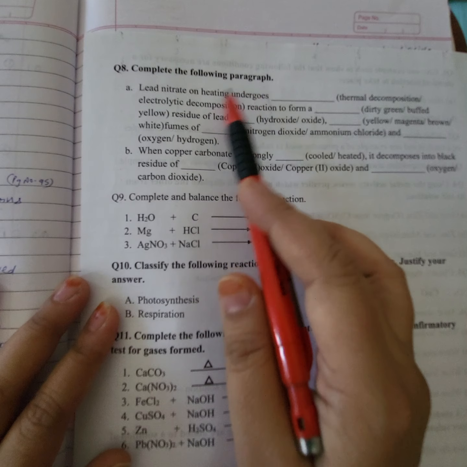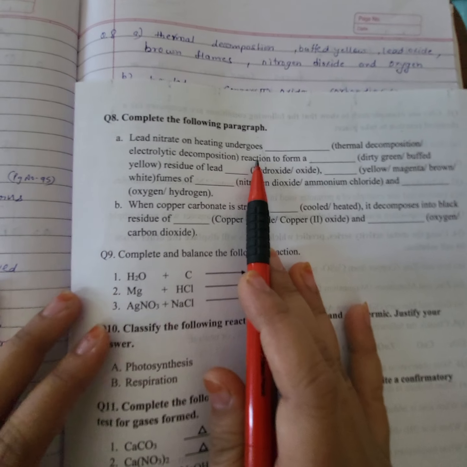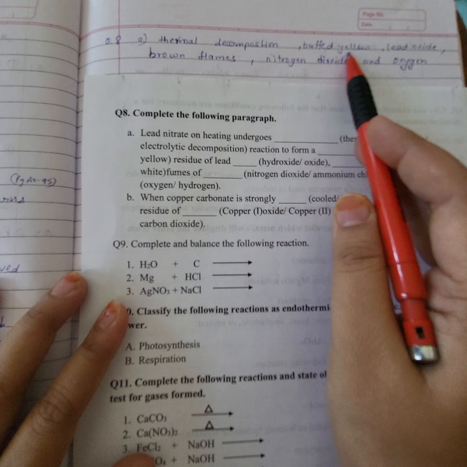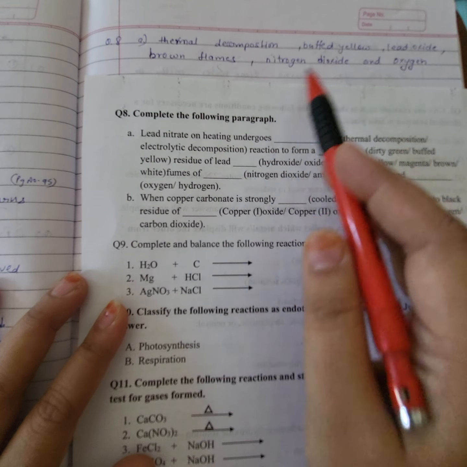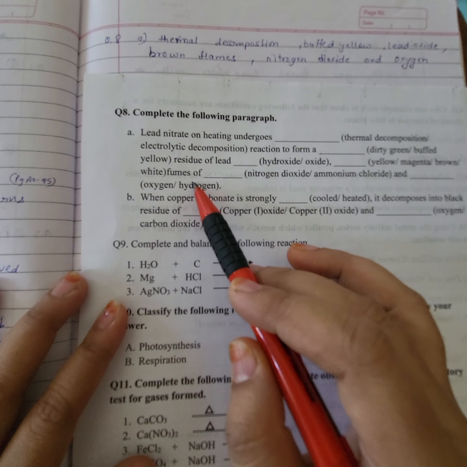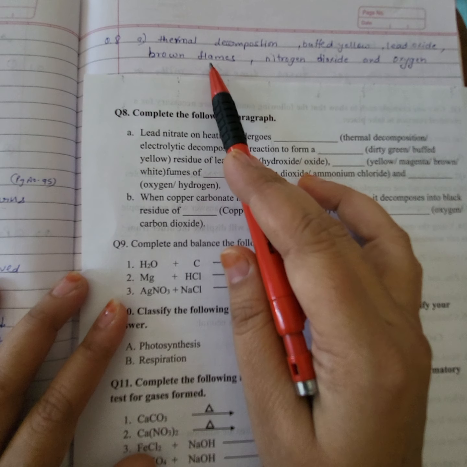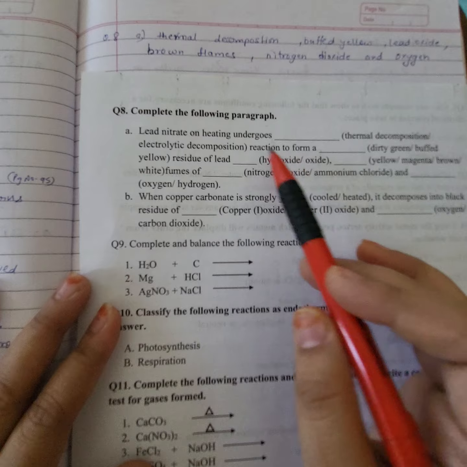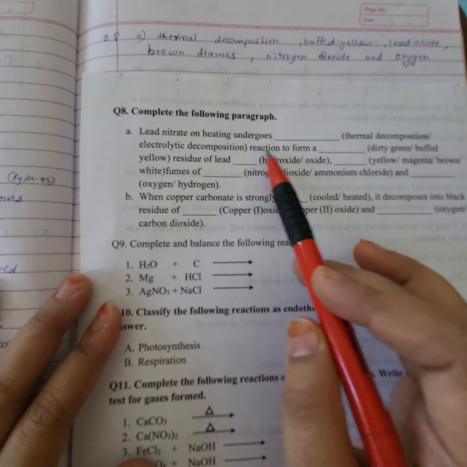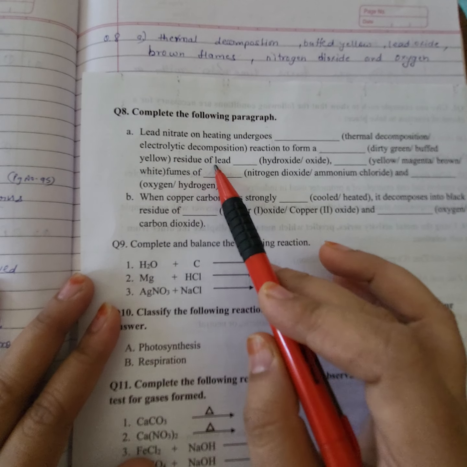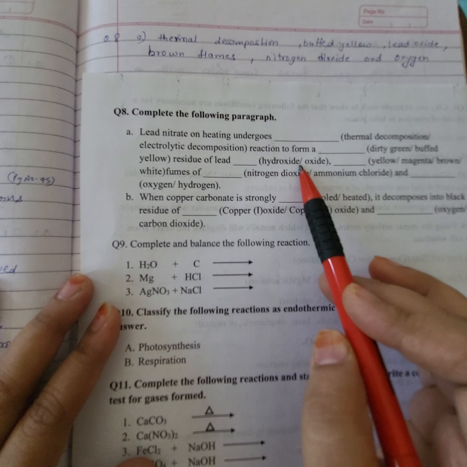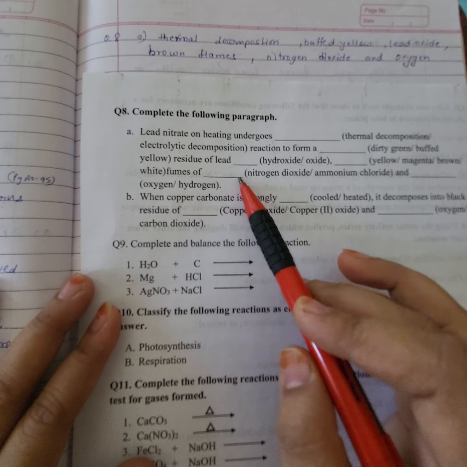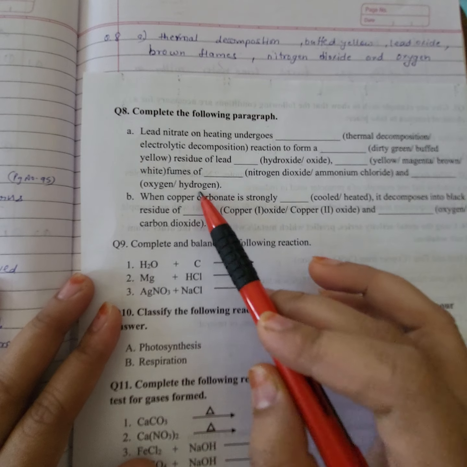Next, complete the following paragraph. Lead nitrate on heating undergoes thermal decomposition reaction to form a buff yellow residue of lead oxide with brown fumes of nitrogen dioxide and oxygen.